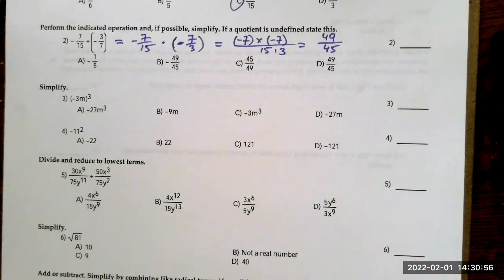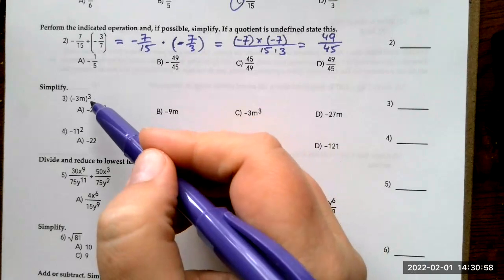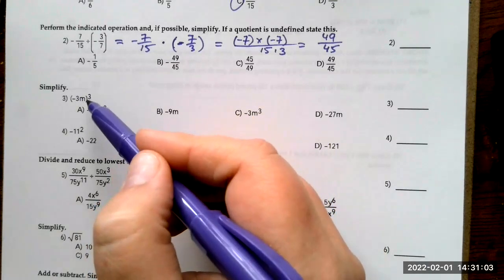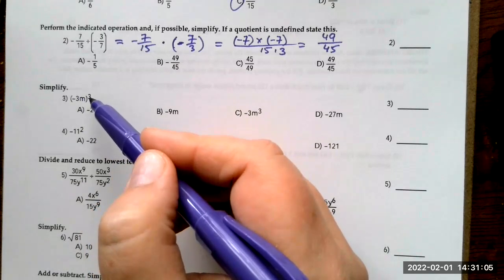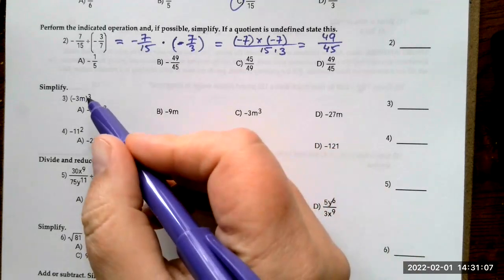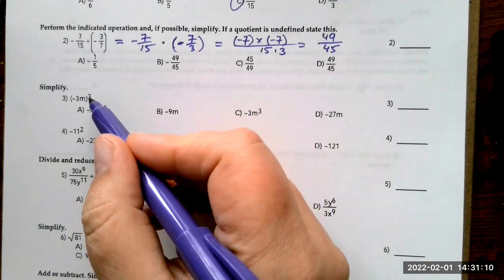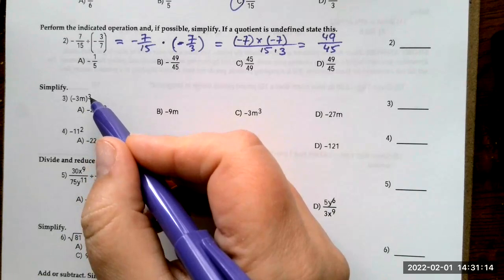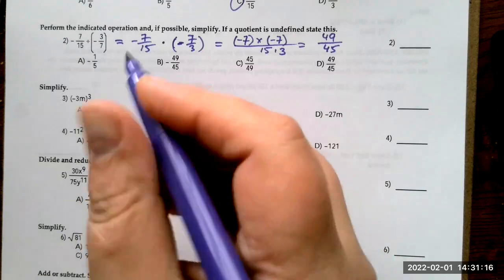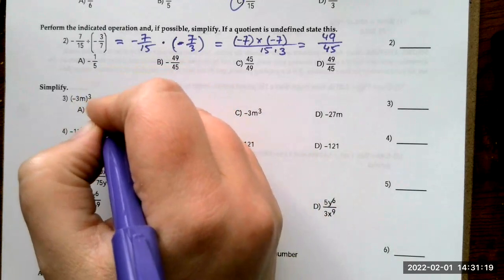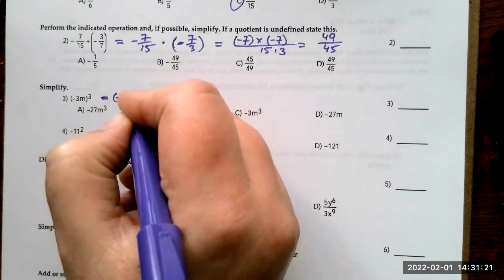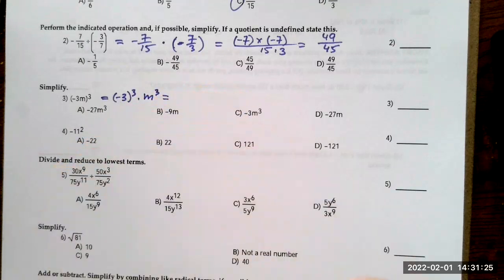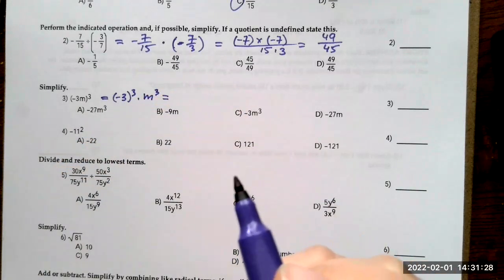Number 3, we are raising to the power a product. So inside the parentheses, there is a product. Everything that's inside the parentheses is raised to power 3. So this 3, it applies to a -3 as well as m. So both of these factors are going to be raised to the 3rd power.